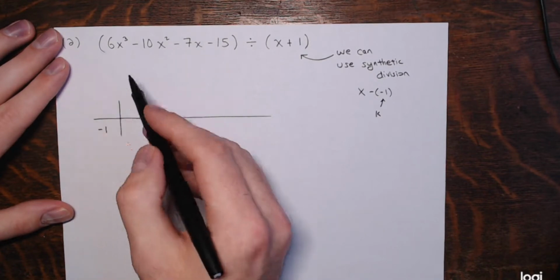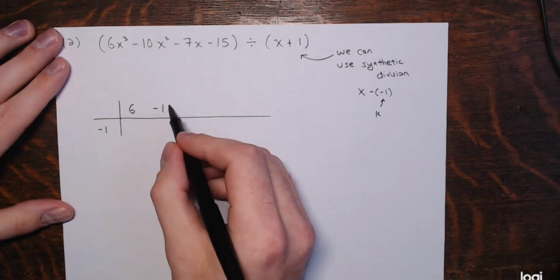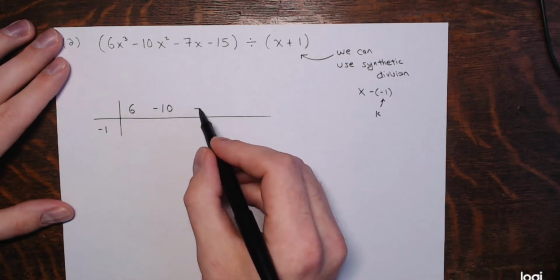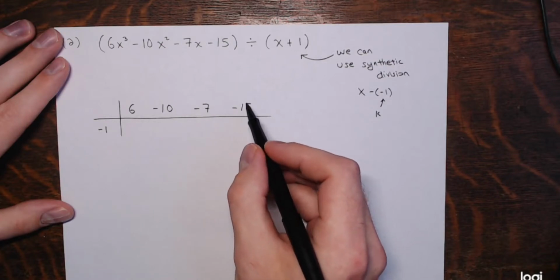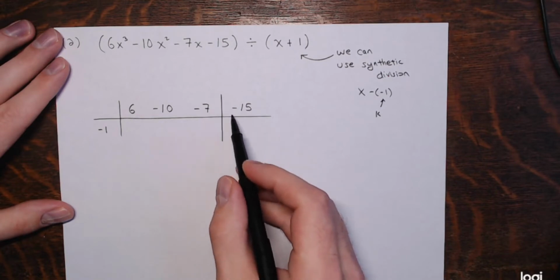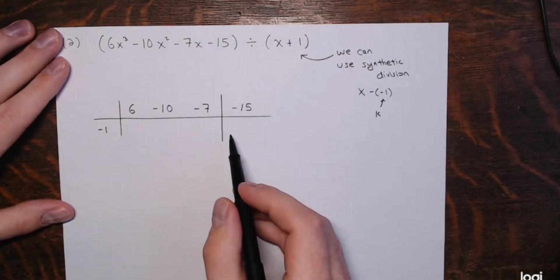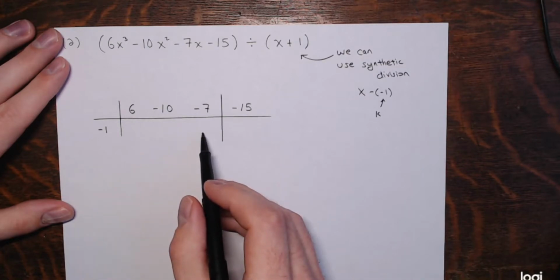So positive 6x cubed, then negative 10x squared, then negative 7x to the first, and then the constant's negative 15. Then, like I did in the last example, I put a nice big bar here, separating the constant from the rest of them, and that bar will separate the quotient coefficients from the remainder.